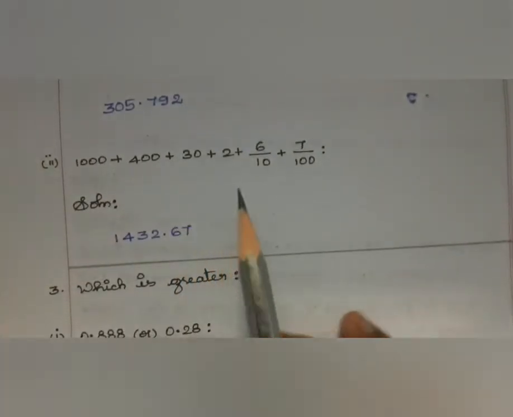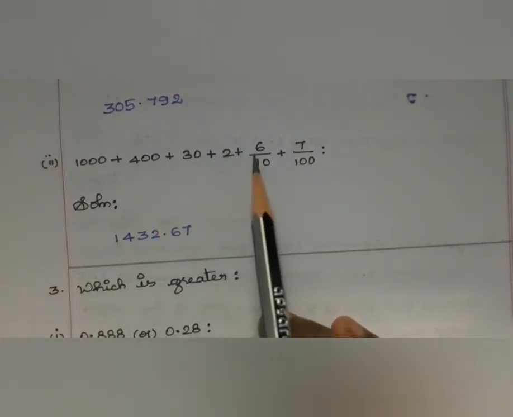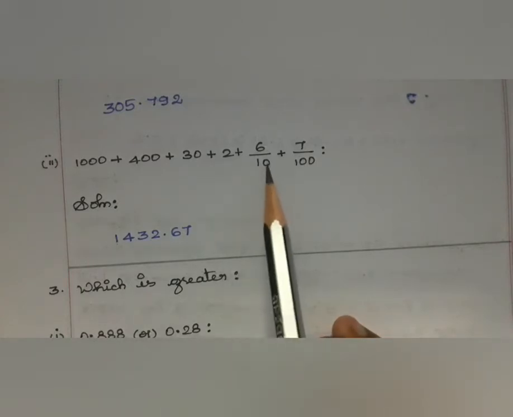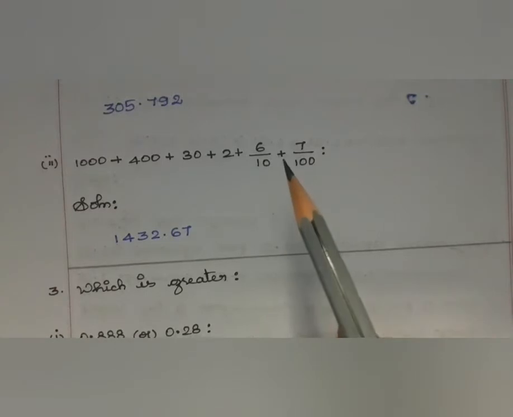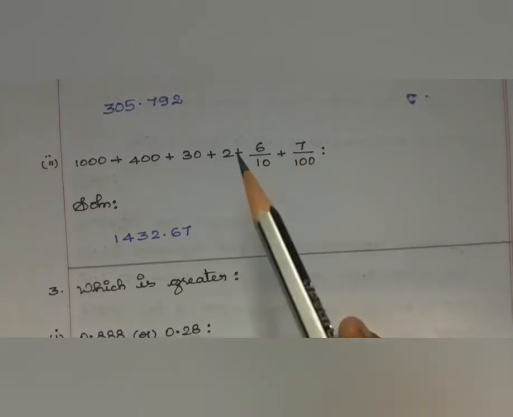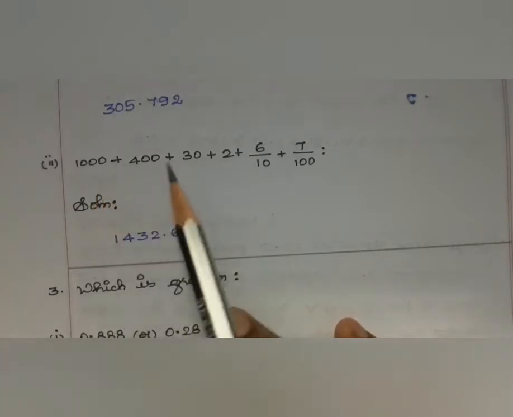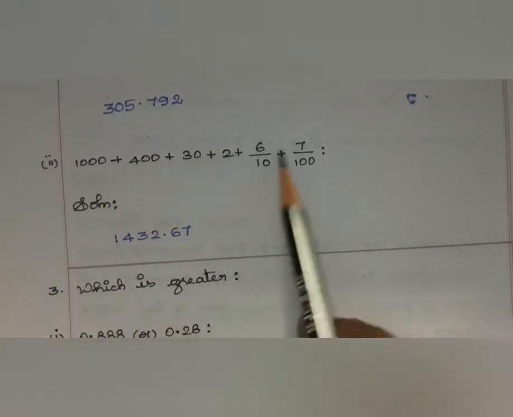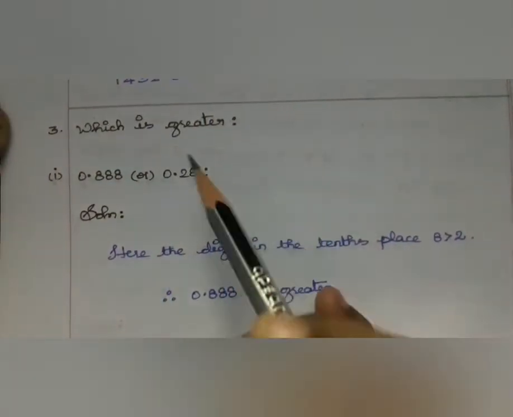Second question, 1000 plus 400 plus 30 plus 2 plus 6 by 10 plus 7 by 100. So this means tenths and this means hundredths. Okay. So this is ones, tens, hundreds and thousands. So it is 1432.67. Clear? So next, third question, which is greater?